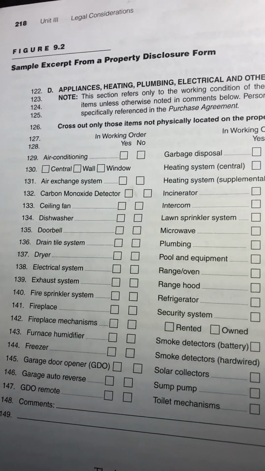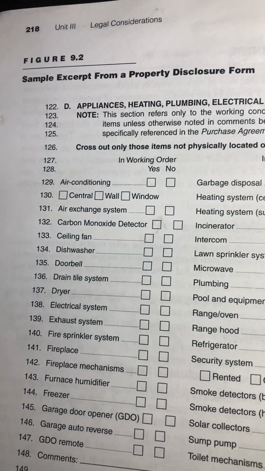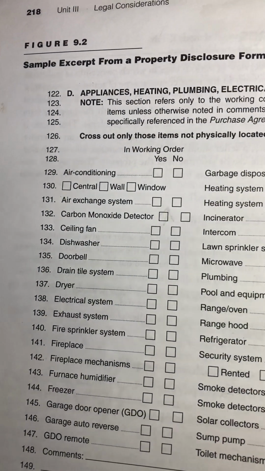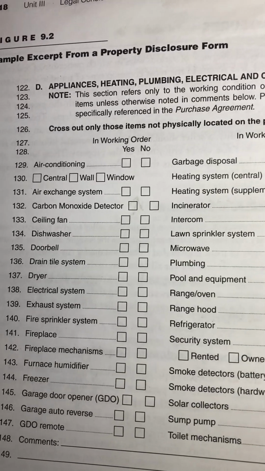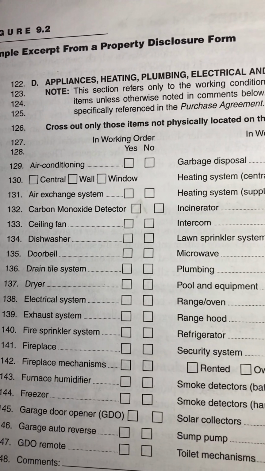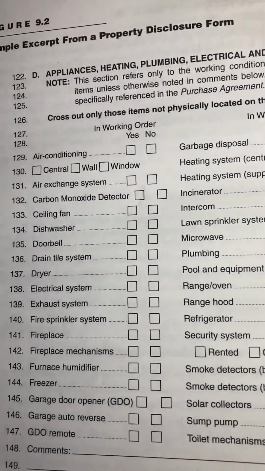Modern Real Estate Practice, page 218. Unit 3, Legal Considerations. Figure 9.2. A sample excerpt from a property disclosure form. It shows appliances, heating, plumbing, electrical, and other mechanical systems.